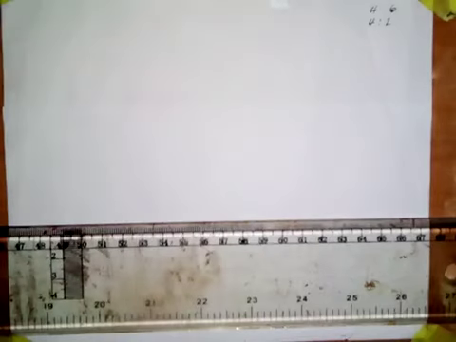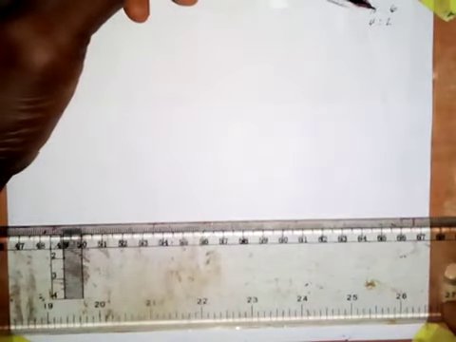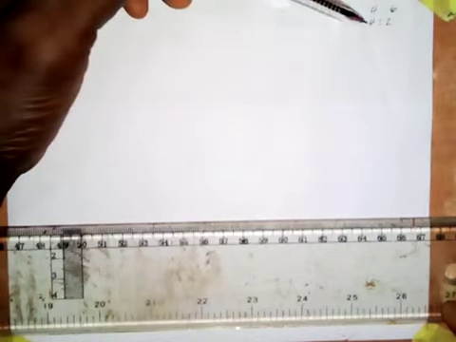Welcome to my channel. Here I'll be showing you how you can carry out the enlargement and reduction of a five-sided irregular polygon, how you can construct the enlargement and reduction of a five-sided irregular polygon. For the enlargement we are using 4:6, while for reduction we are using 4:2. So that's what we want to do.